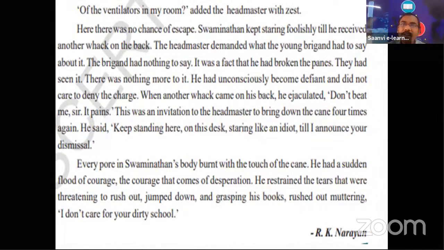The headmaster demanded what the young brigand had to say about it. The headmaster asked in an angry manner what the young brigand, here brigand refers to Swaminathan, had to say. What do you mean by brigand? Brigand means a member in a gang of thieves. So here it means a stupid or foolish boy. What the young mischievous boy had to say about it.